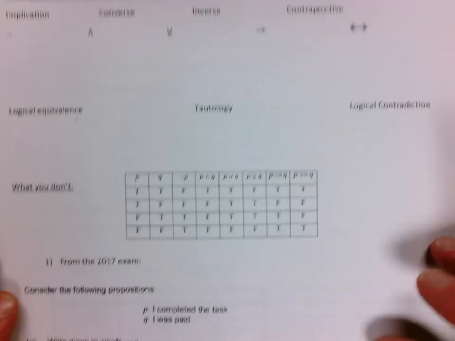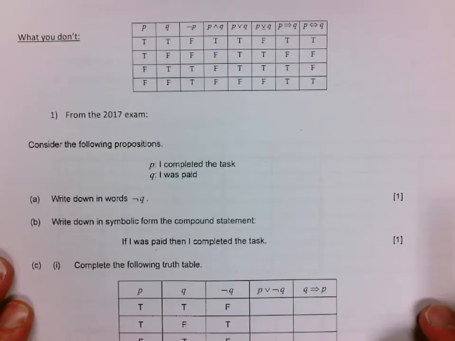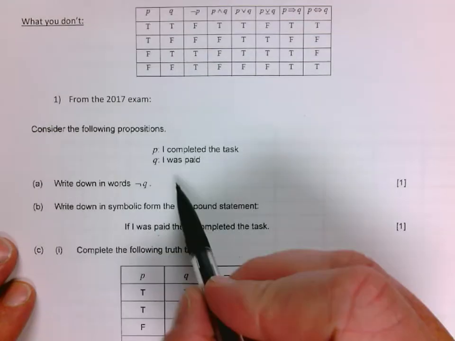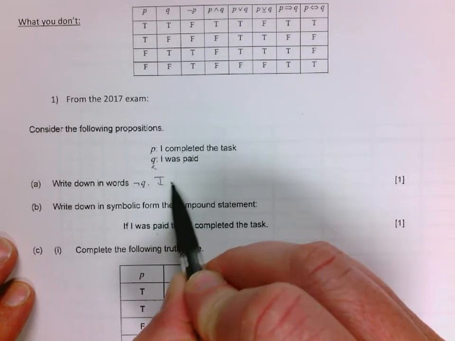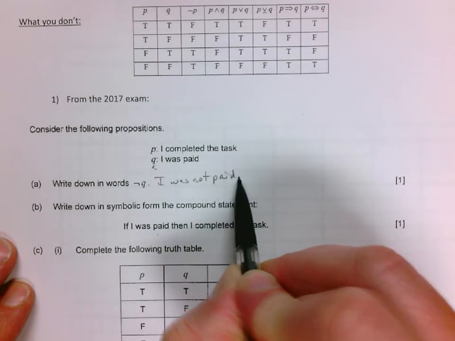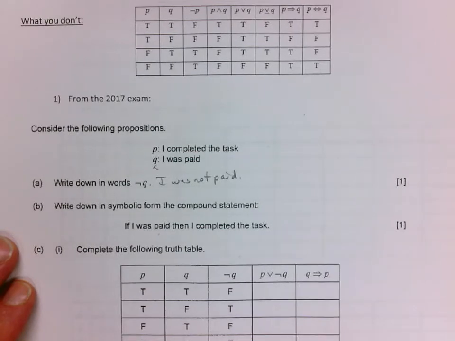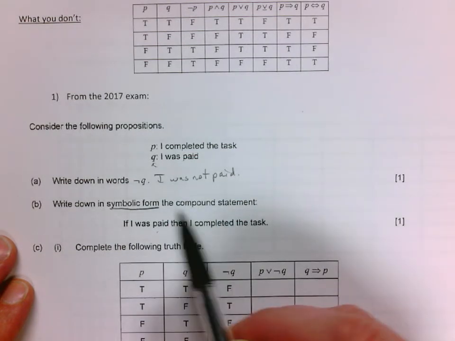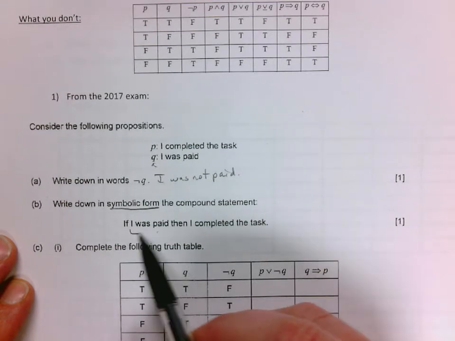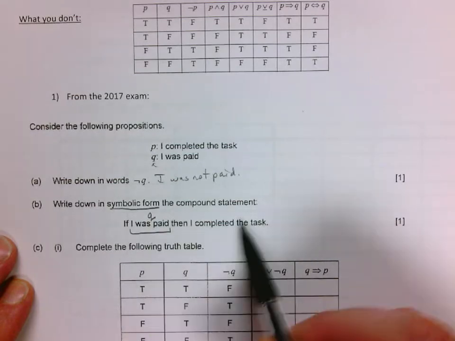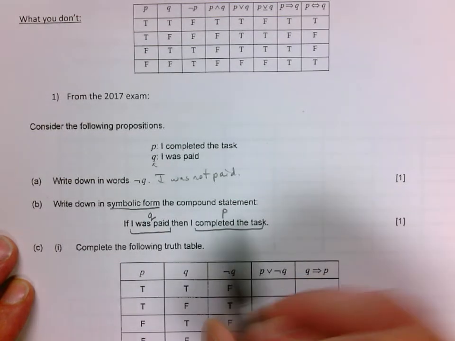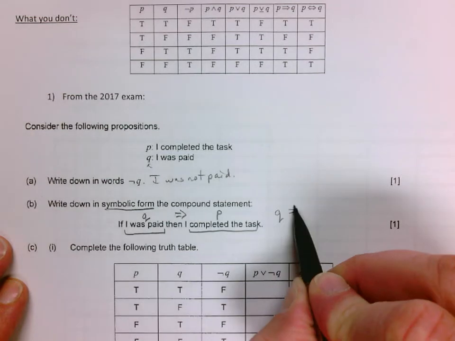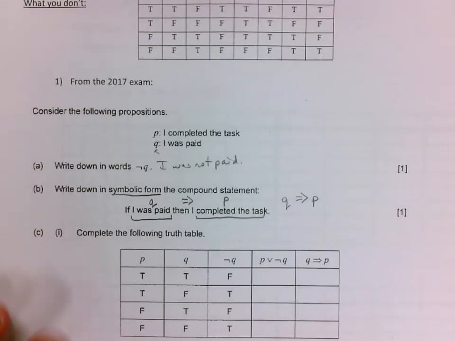So I have a problem here from last year's exam, 2017. Usually, starting out in words, write down the words: not Q. So this is our Q. So, I was not paid. Don't abbreviate. Full sentences, capital letters, periods. It said write down in symbolic form. So now we're figuring out what this statement was. If I was paid, looking back up here, that was Q. Then I completed the task. Completed the task is P. If-then is always an implication statement. So I have if Q, then P. Generally these are going to be if-then statements when they have the symbols in there, when they're asking you to put in symbolic notation.